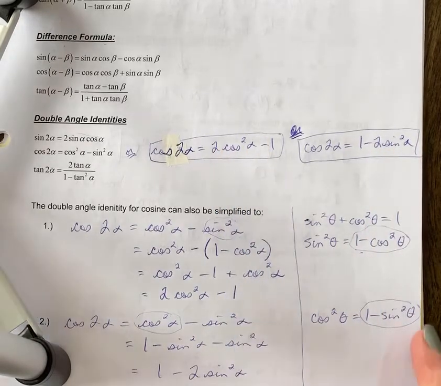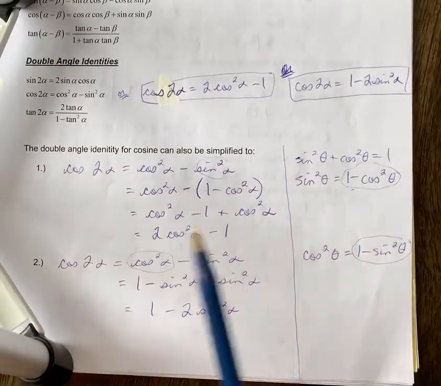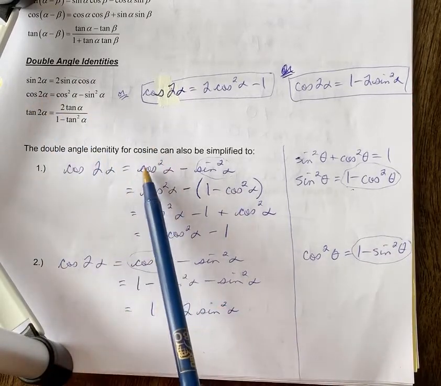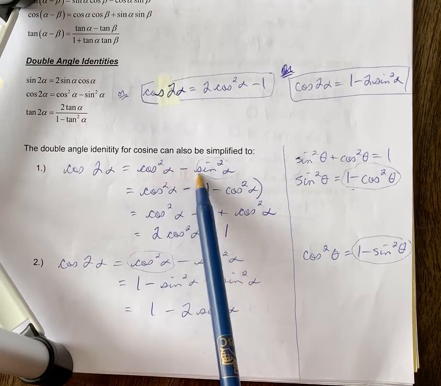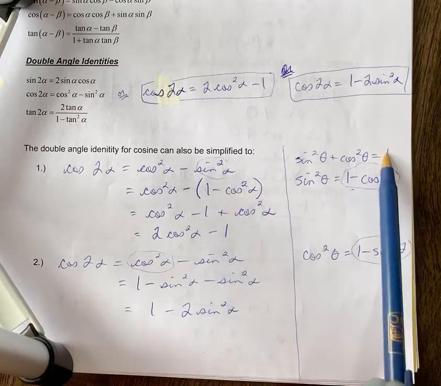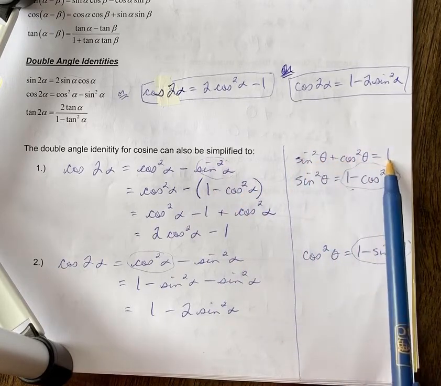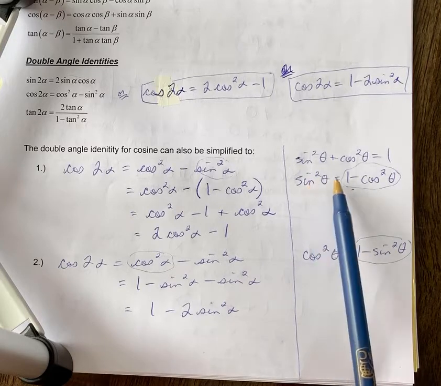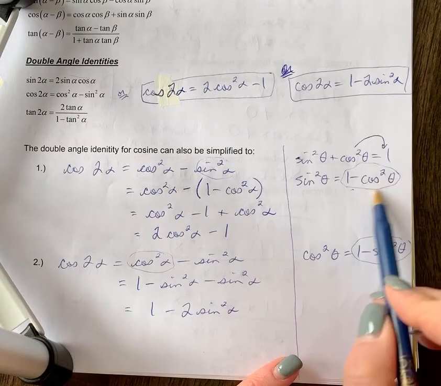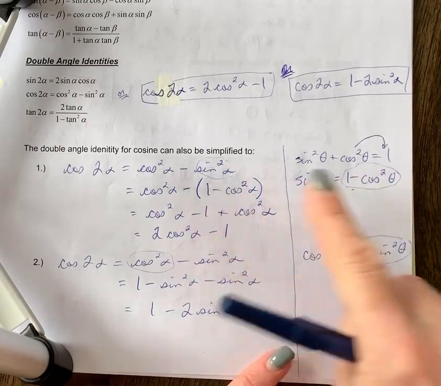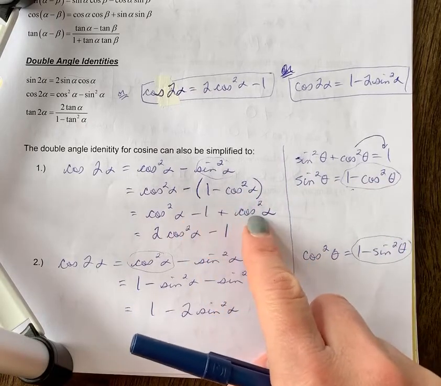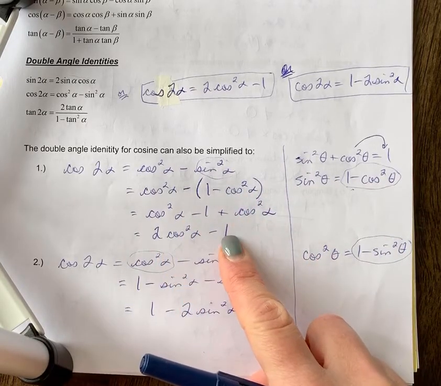So where did this come from? This has already been worked out for us. So if we take a look here, cos 2 alpha, my original formula right here was cos squared alpha minus sine squared alpha. I could replace sine squared with 1 minus cos squared alpha. Remember our Pythagorean identity, sine squared plus cos squared equals 1. If we isolate sine, so if I move cos to the other side, it's now 1 minus cos squared theta. So I can't use the theta symbol in this question. I changed it to alpha. So I'm replacing that with that. Bring through the negative sign, combine like terms, and you're going to get your formula.